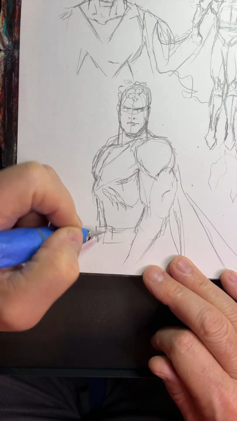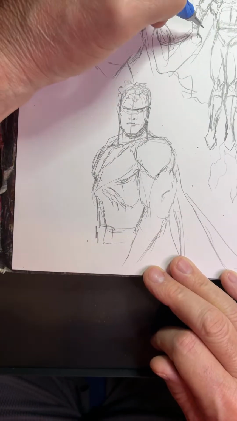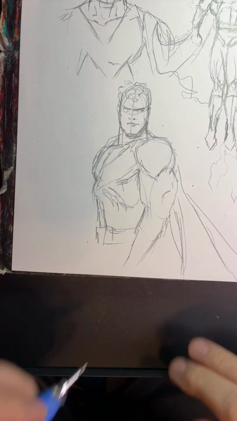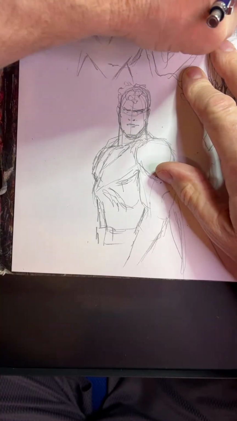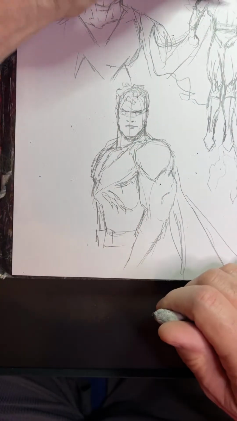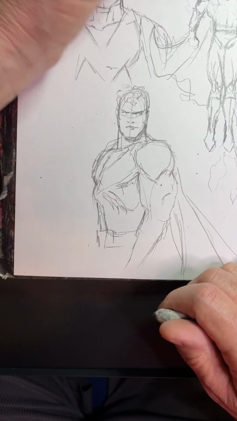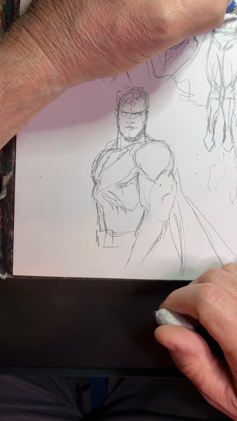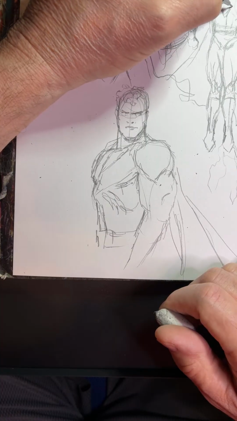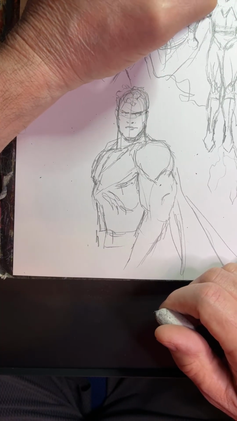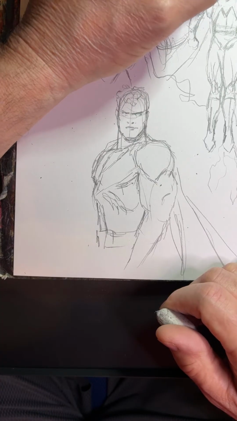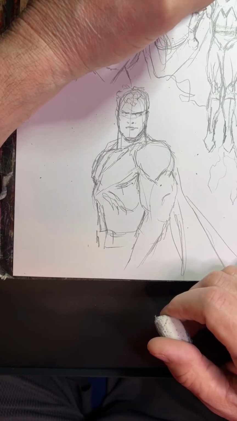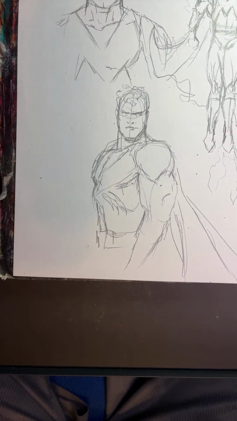So we're getting a little different angle of him here. So on this one, if we change the design on the suit a little bit, we're just coming down here like this, and then we're coming like this, bringing these back, bringing this way down here, like that.